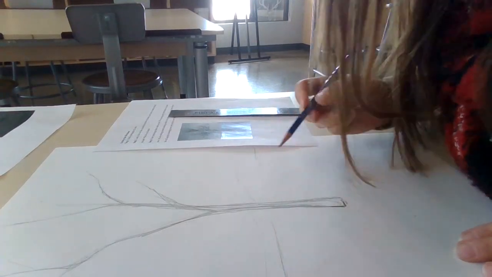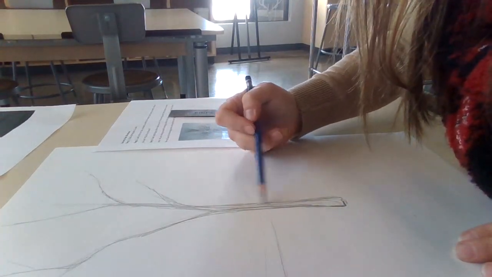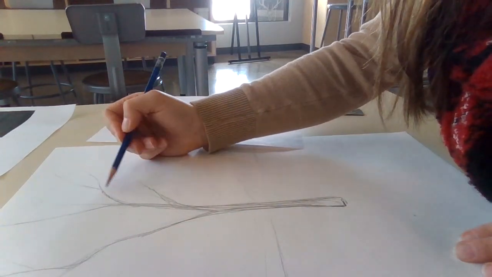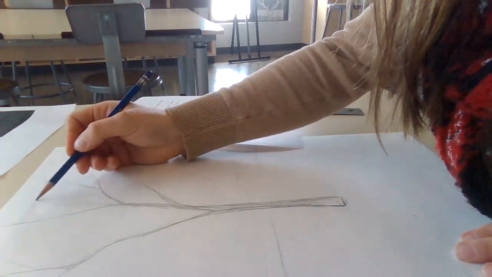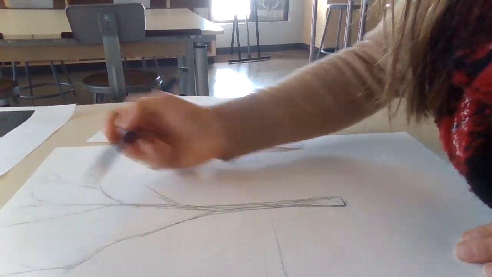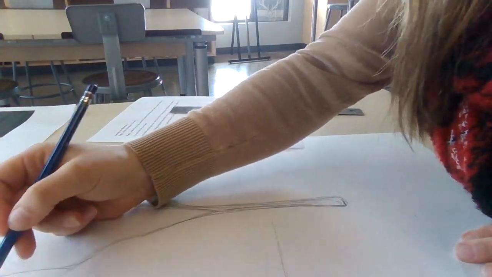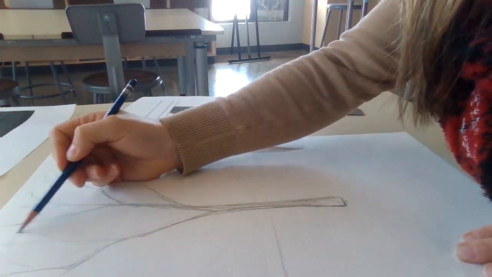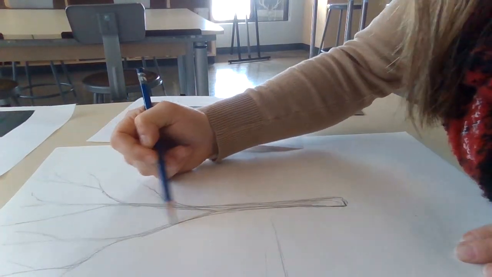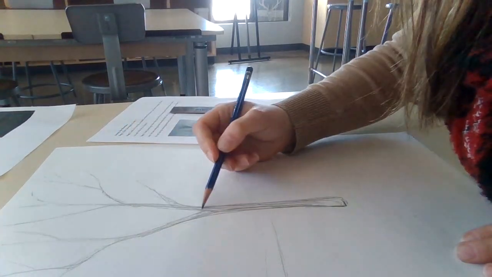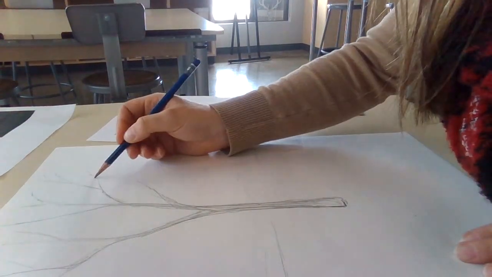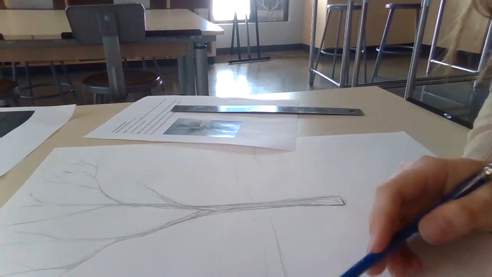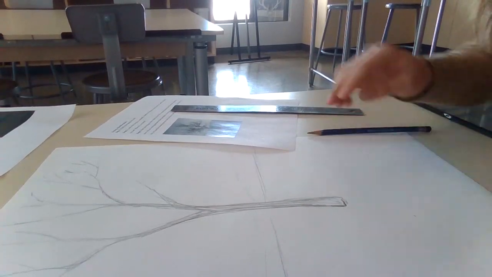And you guys will draw a lot lighter than I am, just so you can erase and build on your drawing as you figure out the different shapes. But I'm drawing darker just so everybody can see a little bit more easily. So you guys are just going to keep building until you start to have a more realistic tree, using the same concepts from our still life drawing project. Perfect. So that's a nice start, a nice base to go from there.